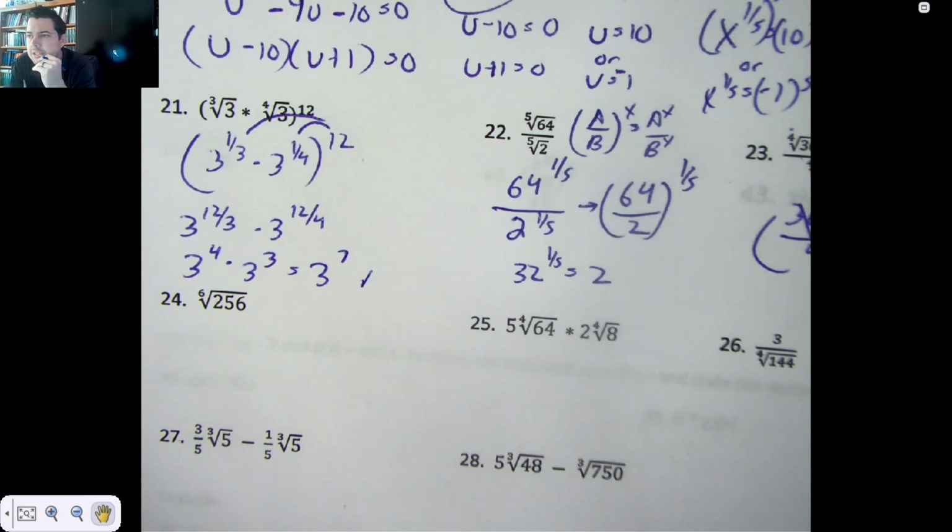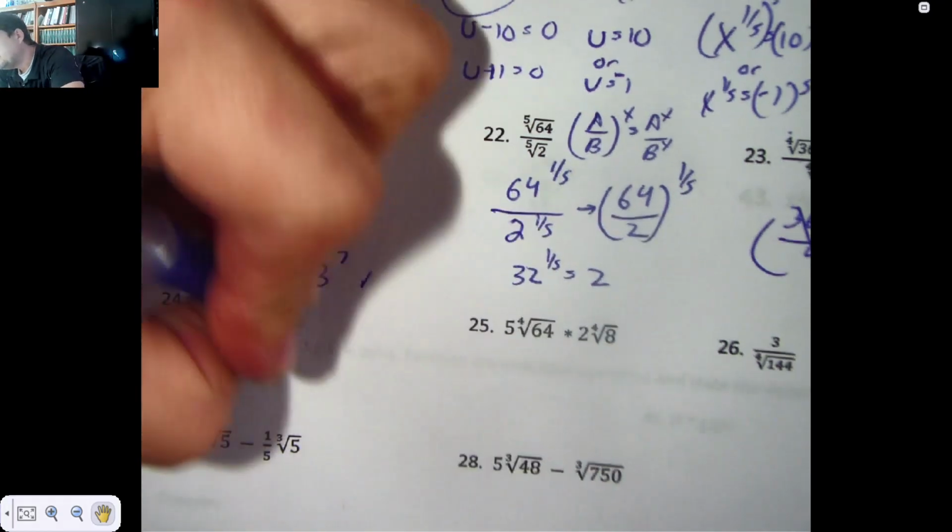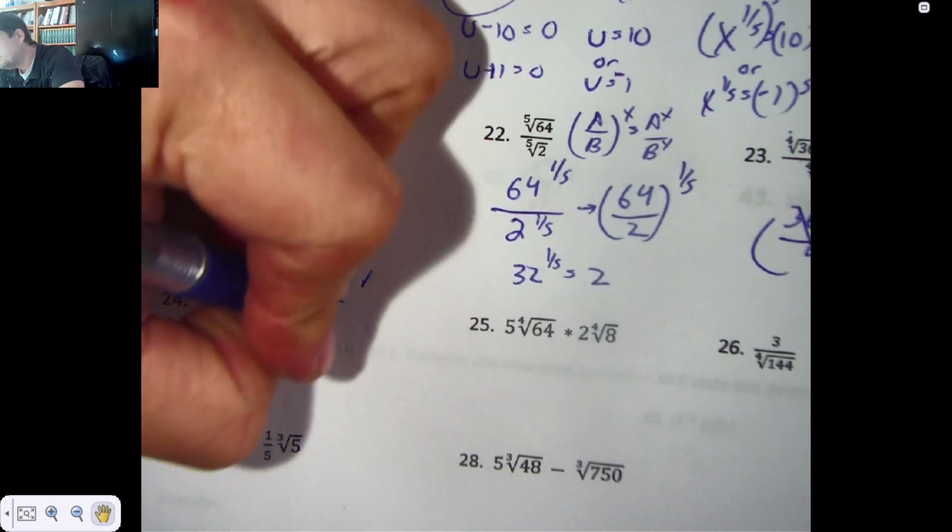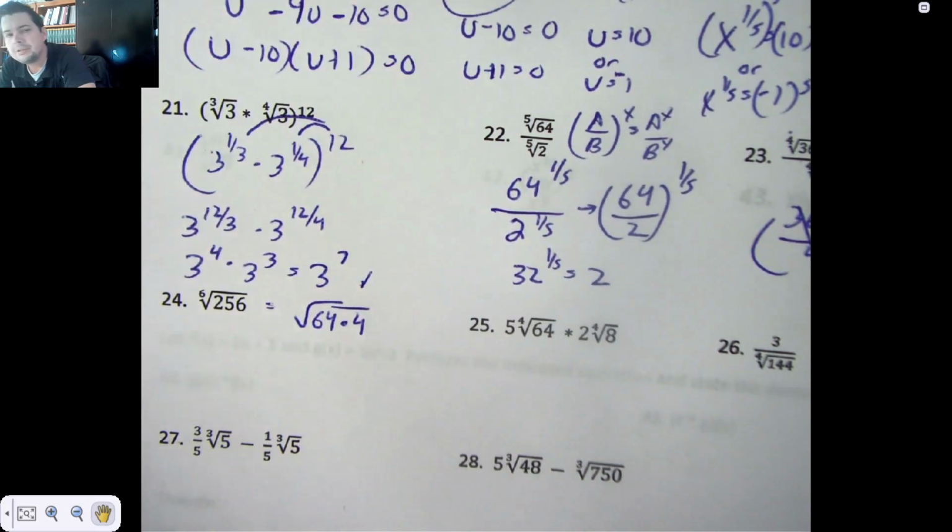6th root of 256. Anyways, what you're supposed to do is break this thing into things you can take the 6th root of. I happen to know that 256 is 64 times 4. Now, why on God's green earth did I write that?